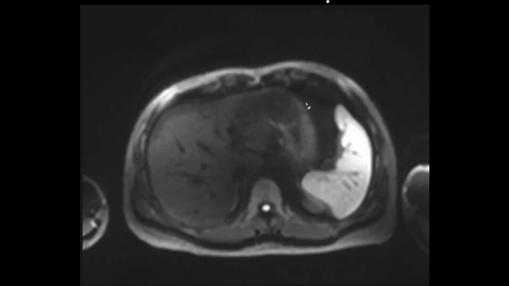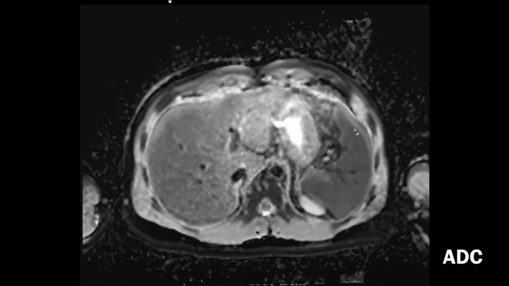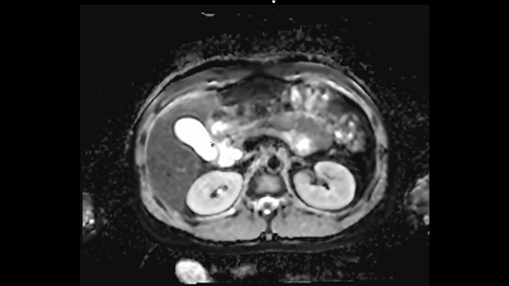If we were to look at the ADC to prove that this is restricting, this is the ADC. We see that the spleen is dark on the ADC. It was bright on the diffusion weighted images, so this is truly restricting. Whereas if we look at the gallbladder, it was bright on DWI and bright on ADC. That's just T2 shine-through that we talked about earlier.